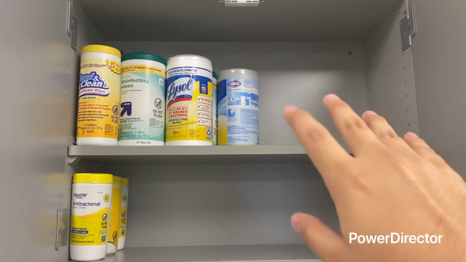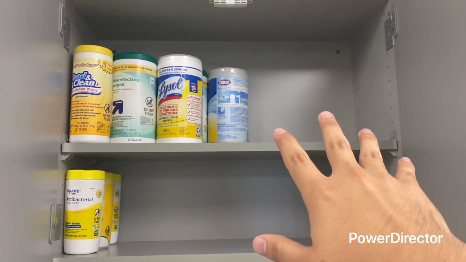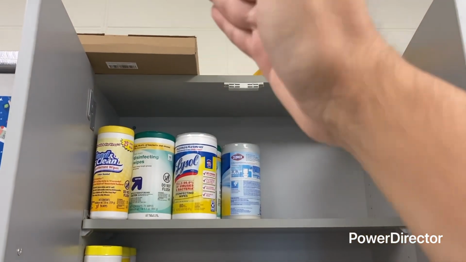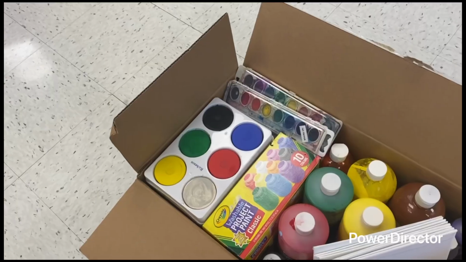All right, so on this next one, I have the sanitation wipes. I should have enough room for when the new ones come in, but if not, I do have extra space up here to stack some. But yeah, that should be enough room for that.